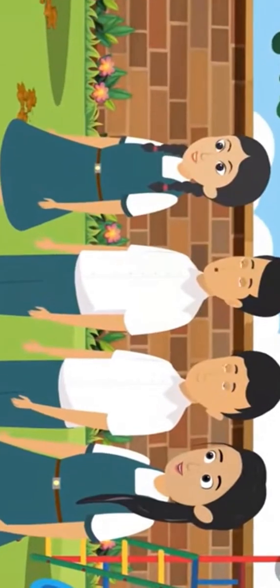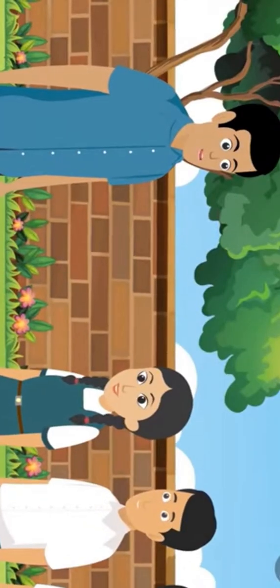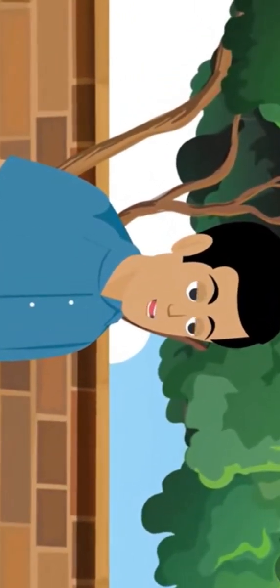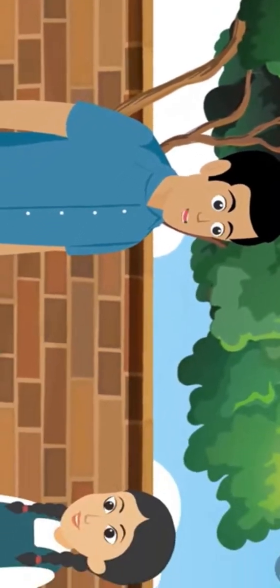Rohit Bhaiya, what are we going to do today? You have asked the question at the right time, Sahil. First of all, let's all sit in a circle. We are here to make different types of art paintings and crafts for the upcoming art exhibition. This time, the theme is nature.